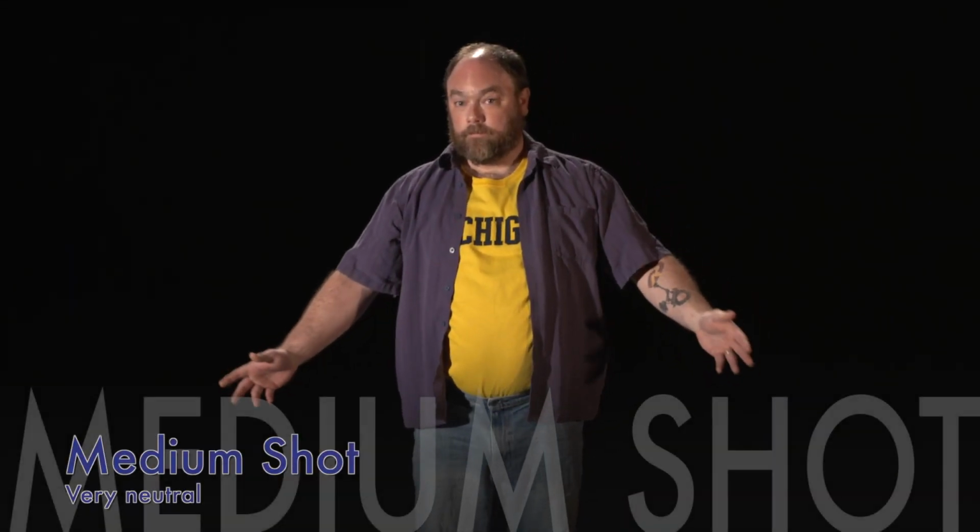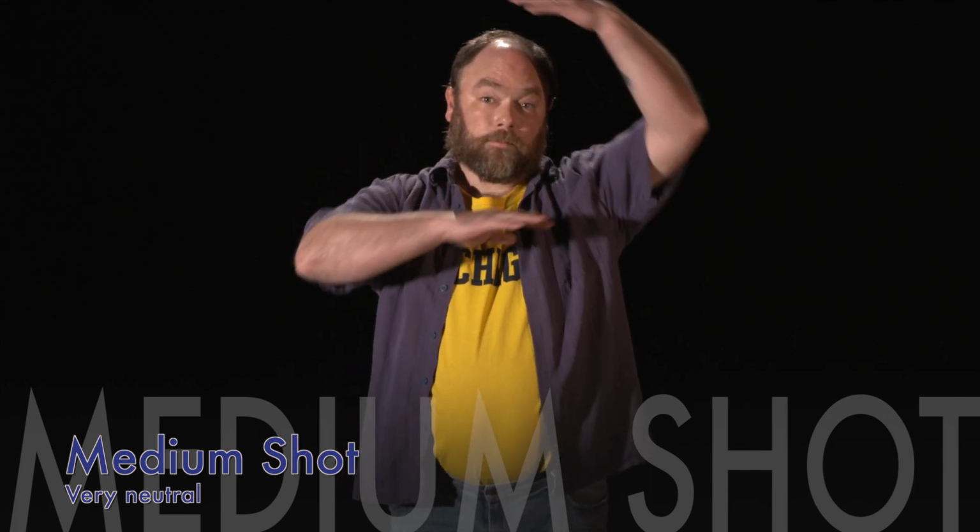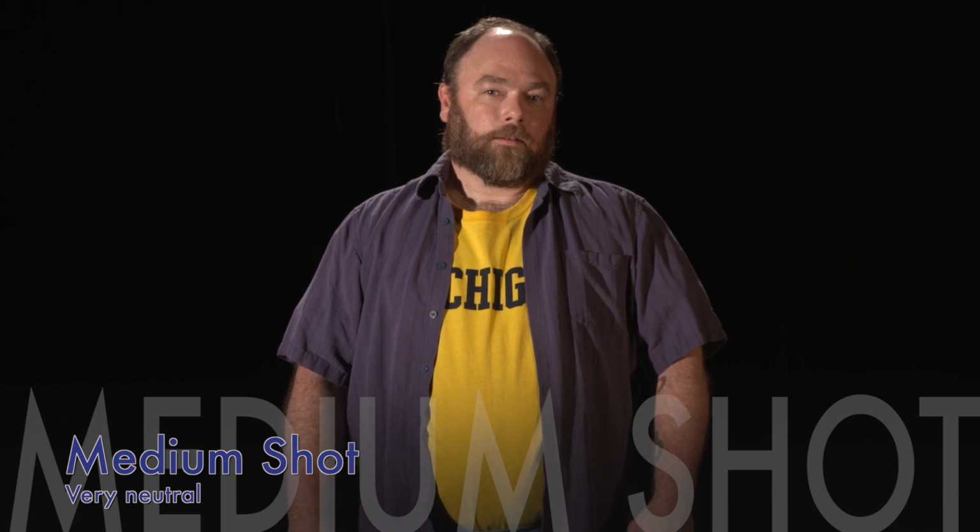From there, we move on to the medium shot. This is the traditional neutral shot. Not too far away, not too close. Very simple. It's good for interviewing, works well for the shot following a wide shot, so you can now see the person in better detail and still see the environment around them.